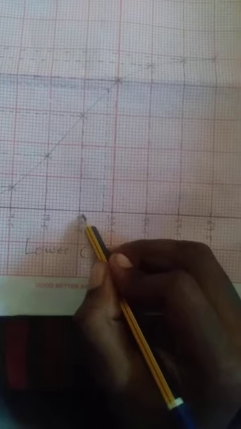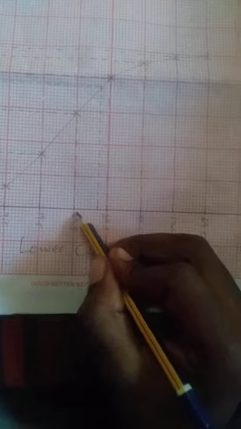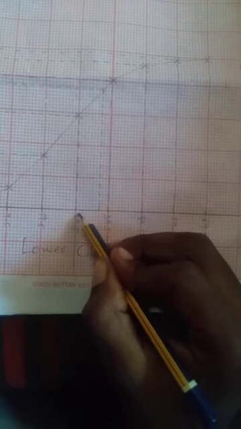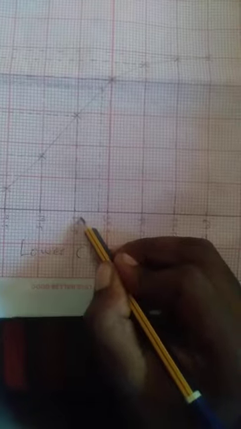Now I'm going to read where it touches on the lower class boundary. So this is 29.5. Each line is also 1 here. 29.5 plus 1, 30.5 plus 1, 31.5, 32.5, 33.5, 34.5, 35.5, 36.5.